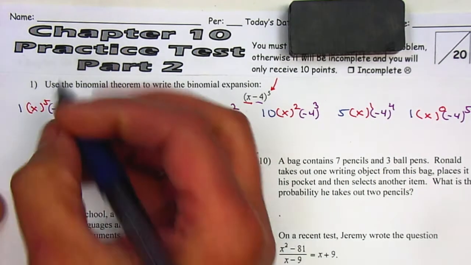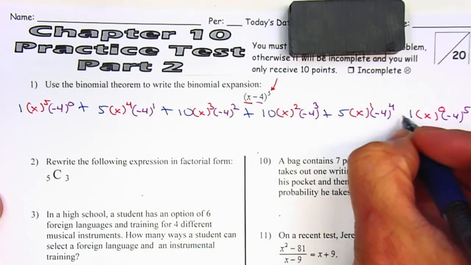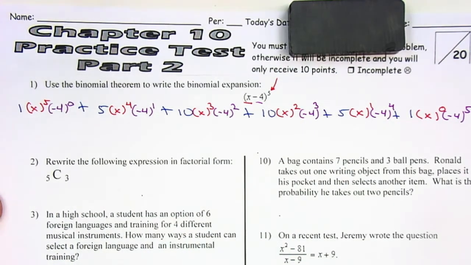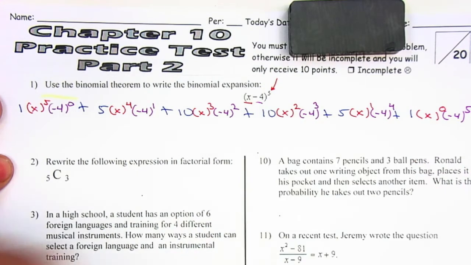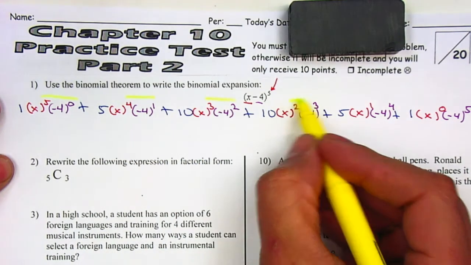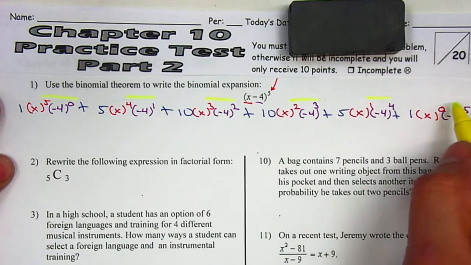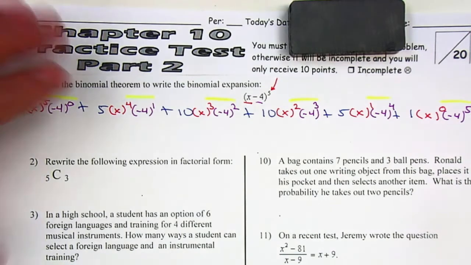And there should be a plus in between each term. Now, you want to double check and make sure that the exponents add up to 5. 5 plus 0 is 5, 4 plus 1 is 5, 3 plus 2 is 5, 2 plus 3 is 5, 1 plus 4 is 5, 0 plus 5 is 5, so that's perfect.